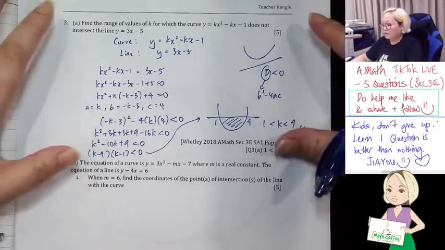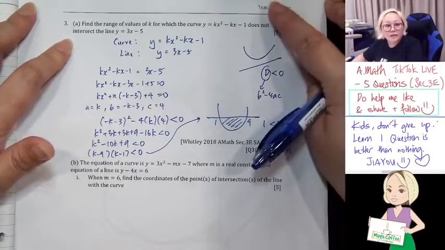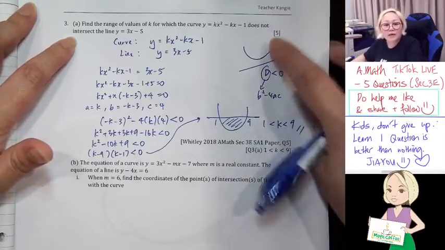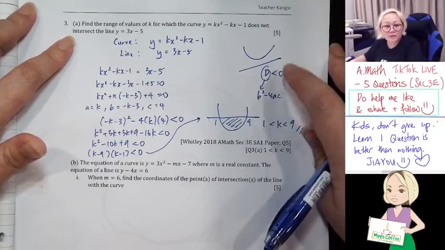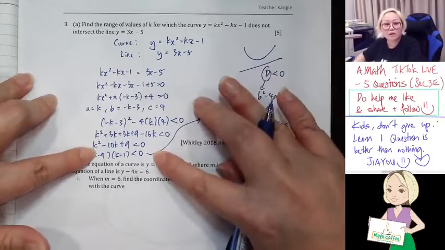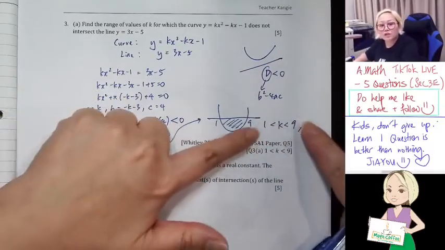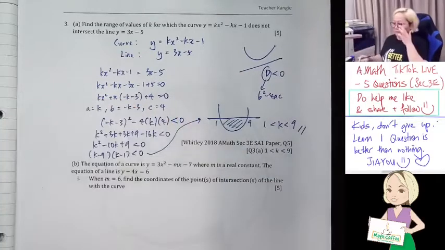So this is a curve versus a line. And they said that does not intersect. So I will say, okay, discriminant is less than 0. And then based on this, I form the discriminant less than 0 inequality and solve the inequality. And I get this range that fulfills this. Okay?